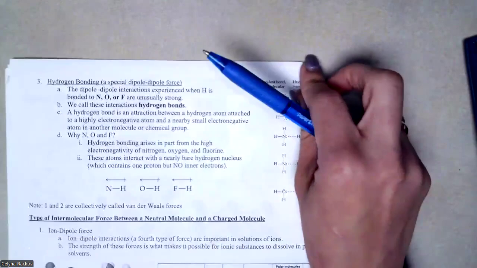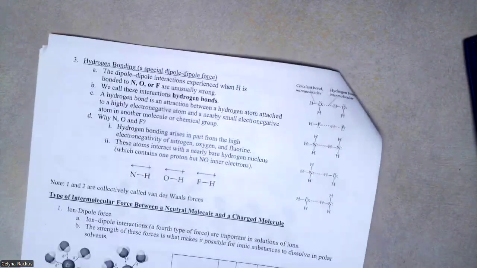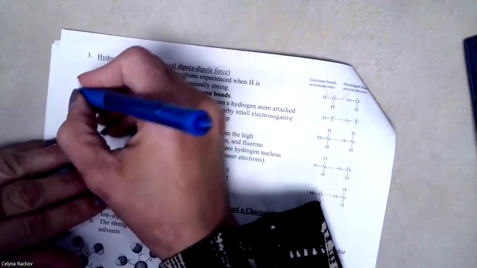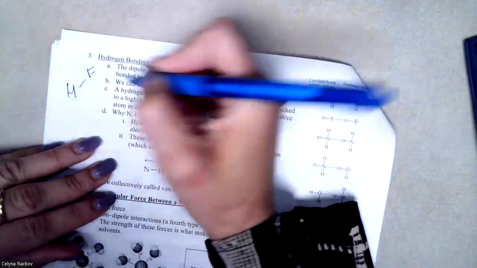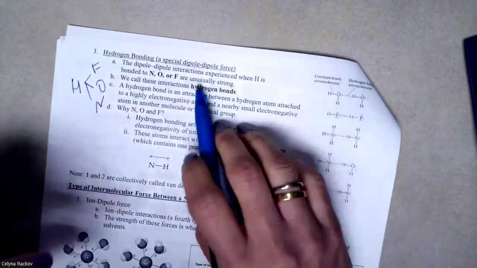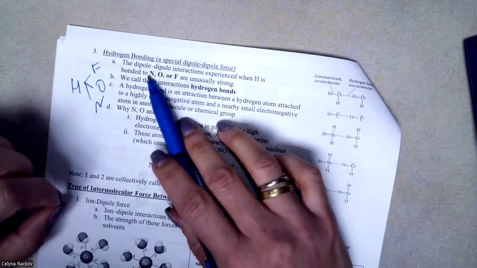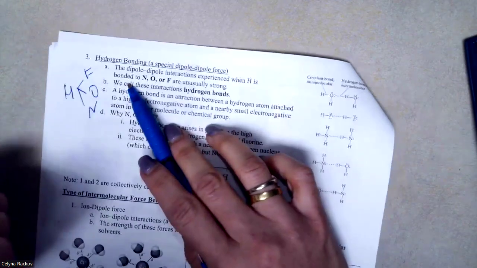Now, talking about dipole-dipole, let's talk about hydrogen bonding. Hydrogen bonding is a special kind of dipole-dipole force. It is different because it is when you have a hydrogen bonded to nitrogen, oxygen, or fluorine. These interactions are very strong. Why are they very strong?